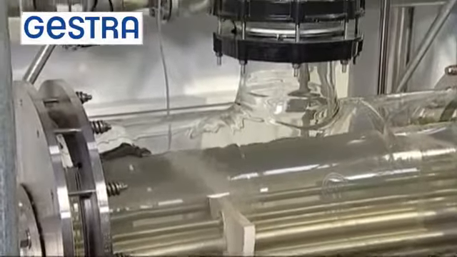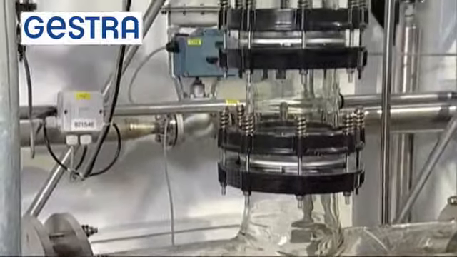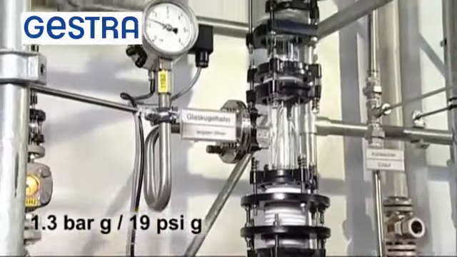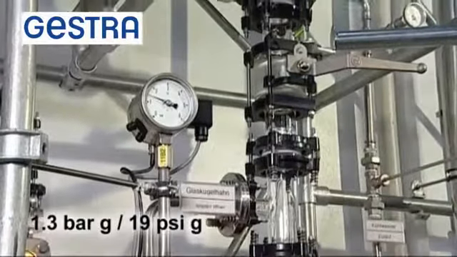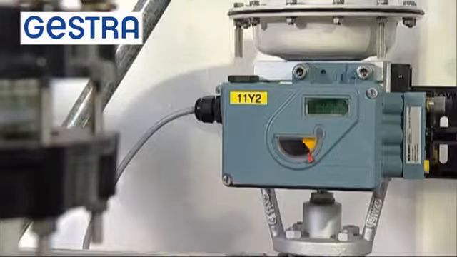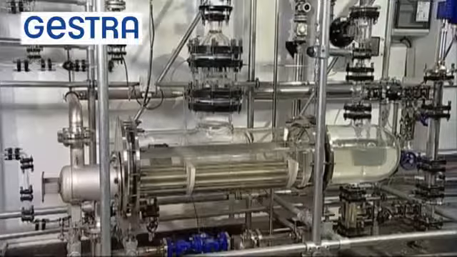Because steam has 1700 times the volume of its equivalent as water, the pressure increases within the steam generator. The operating pressure is regulated to 1.3 bar gauge, so that the pressure transducer acts through the pressure controller to close the pneumatic control valve. This throttles the steam supply in the evaporator head.